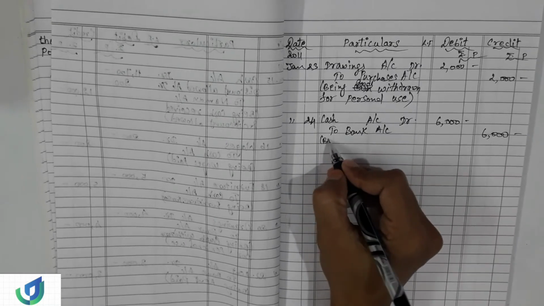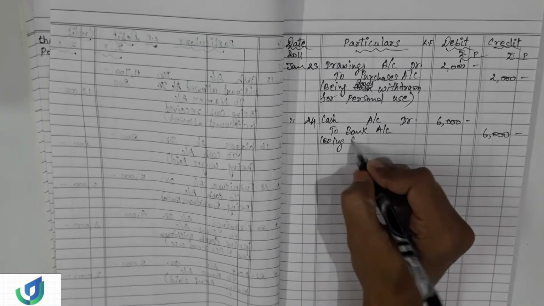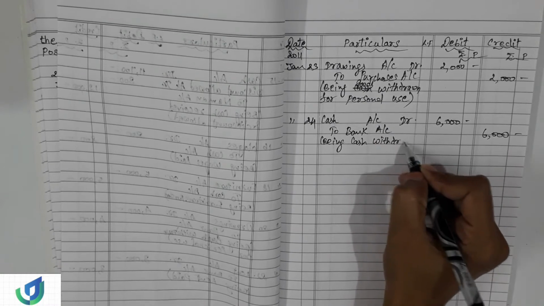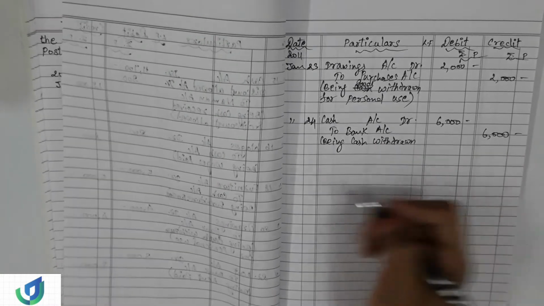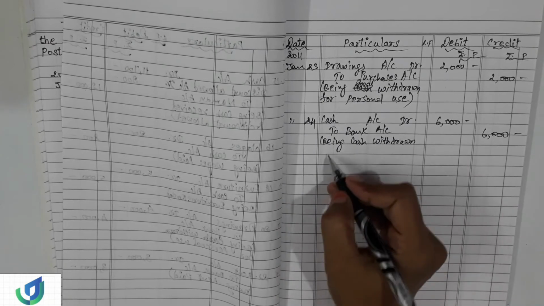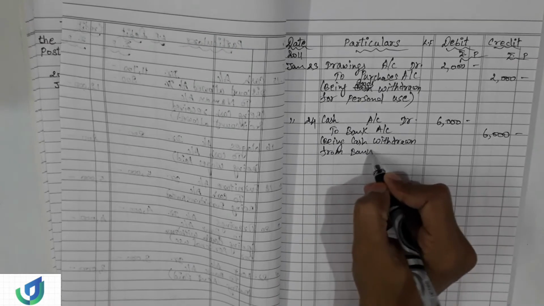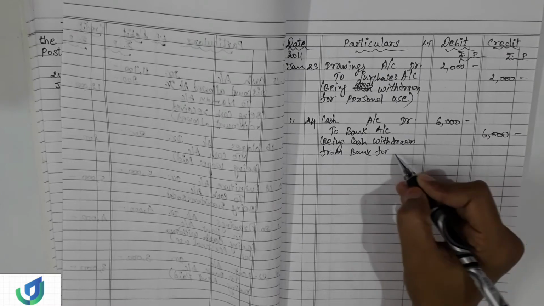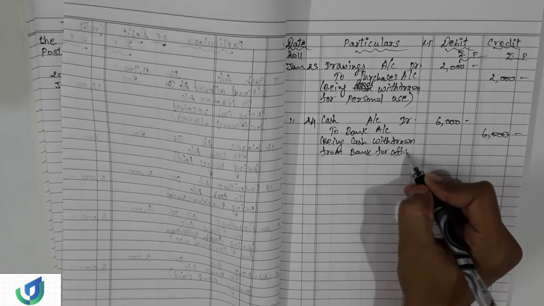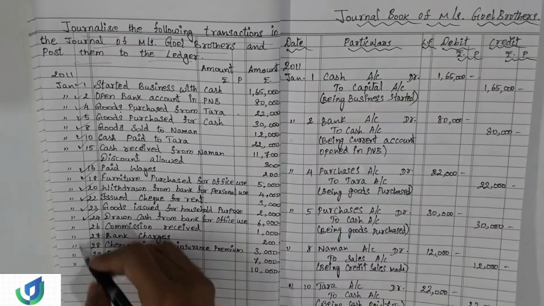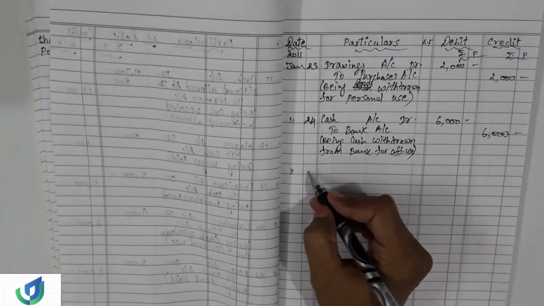Being cash withdrawn from bank for office use, we can write. That's all. And next is 26.